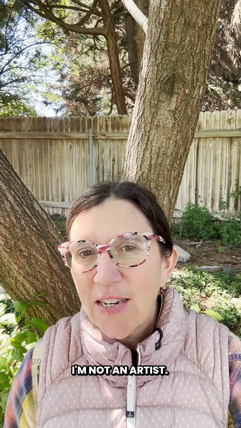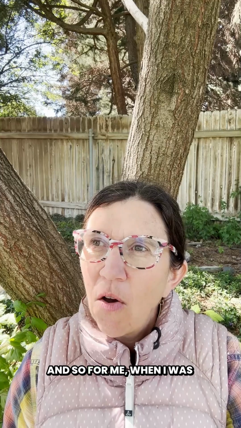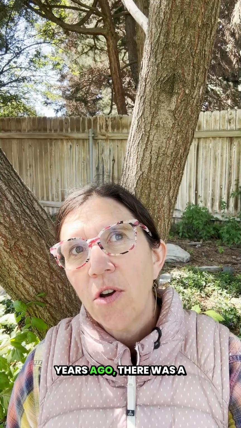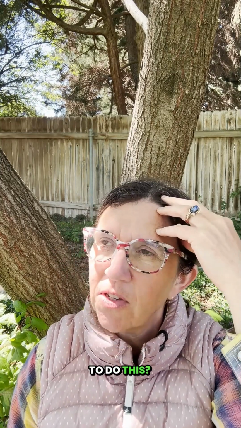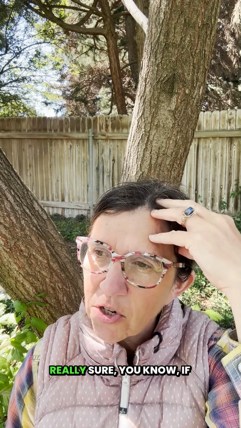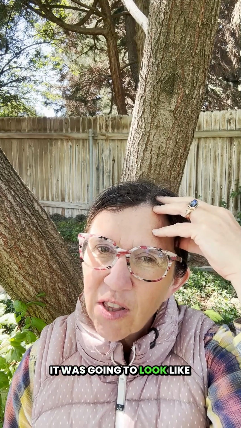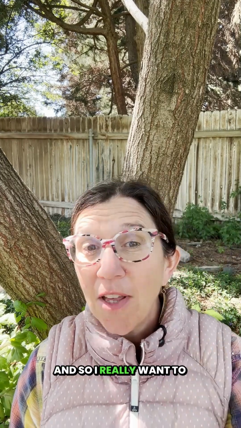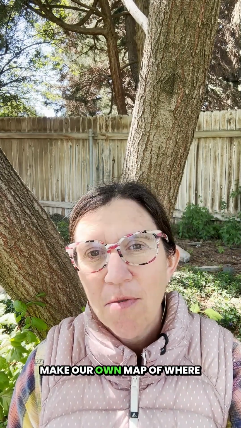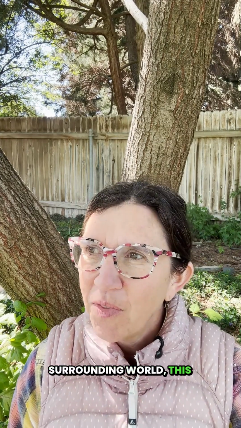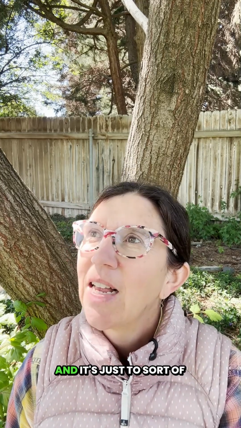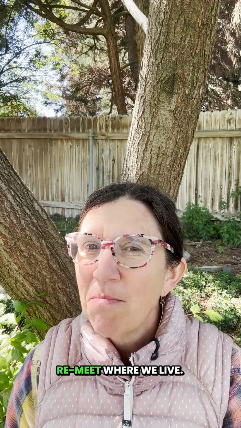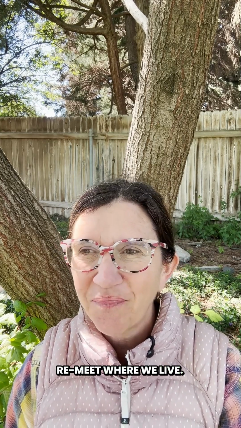I'm not an artist. And so for me, when I was first doing this several years ago, there was a little bit of a sense of, oh gosh, how am I going to do this? Overthinking it, not really sure if it was going to look like anything. And so I really want to emphasize that when we make our own map of where we live with the surrounding world, this is really about the process. It's for your own eyes, and it's just to re-meet where we live.